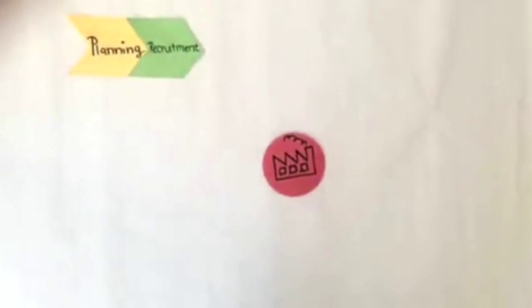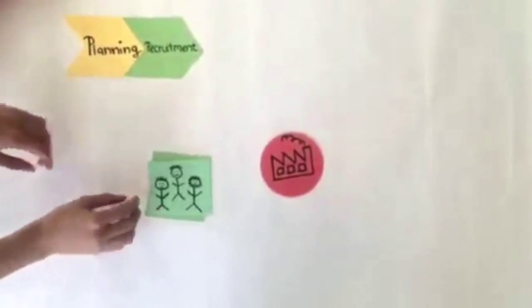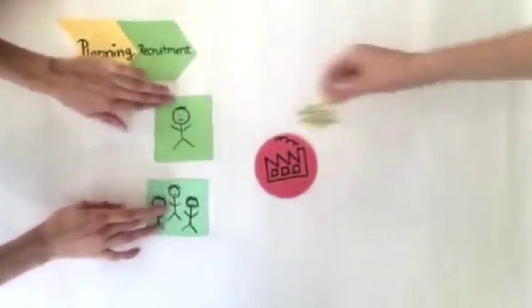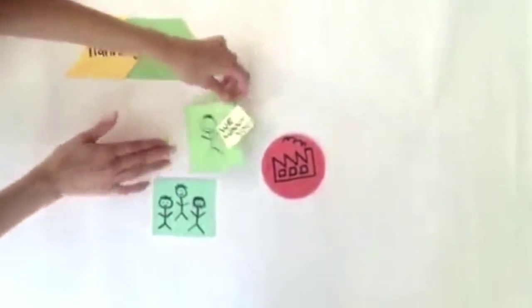As a second step, all recruitment activities have to be organized. Recruitment activities consist of the attraction of new employees, the selection of the adequate applicants, and the onboarding of them.